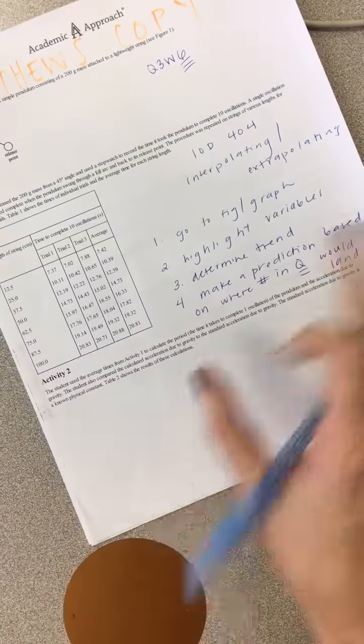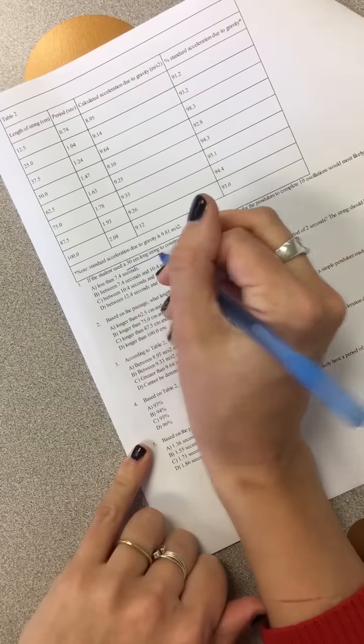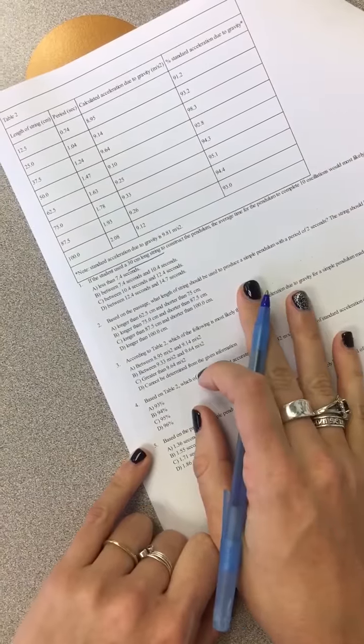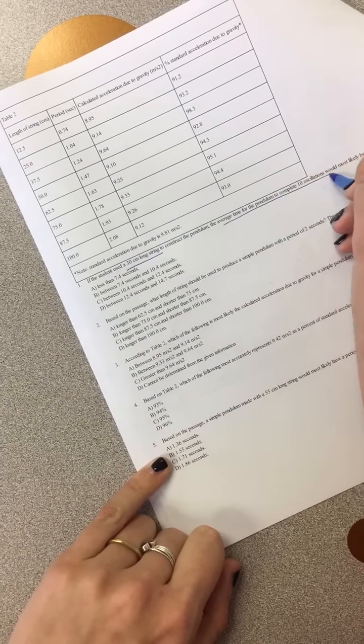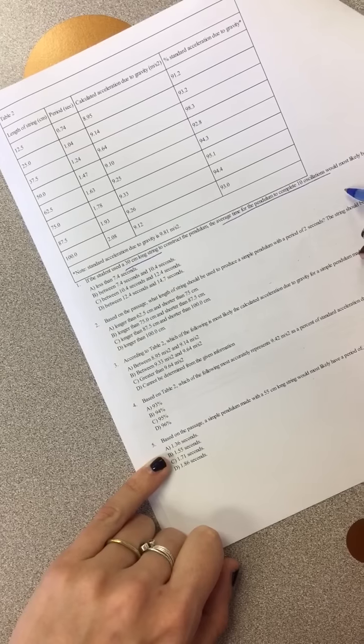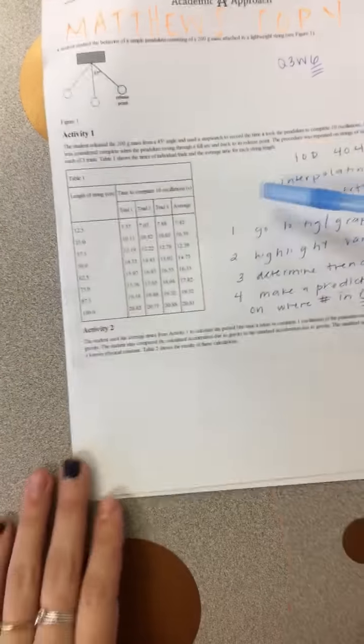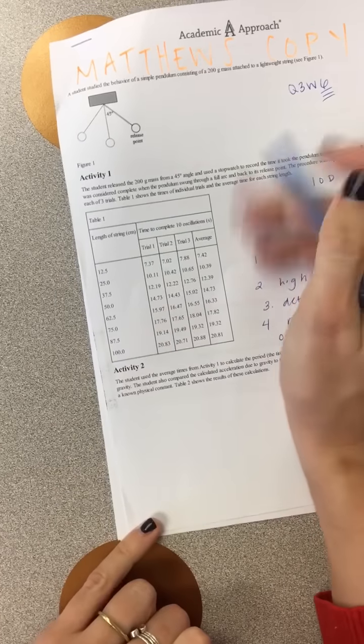Okay, so for number 1, if a student used a 30 centimeter long string to construct the pendulum, the average time for the pendulum to complete 10 oscillations would most likely be. So I'm going to go to table 1 because that's where it talks about the period to complete 10 oscillations.